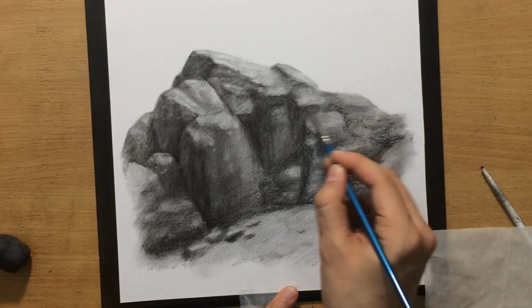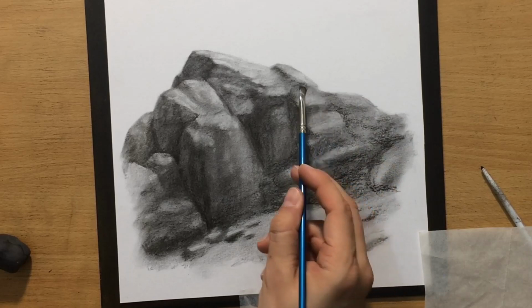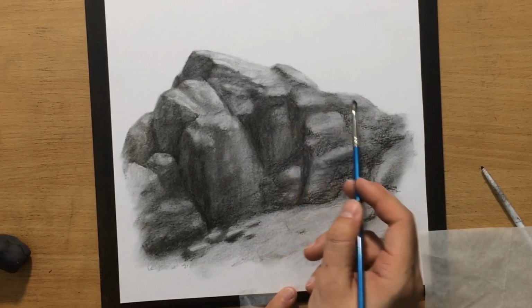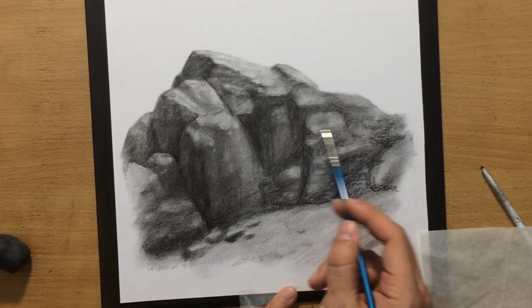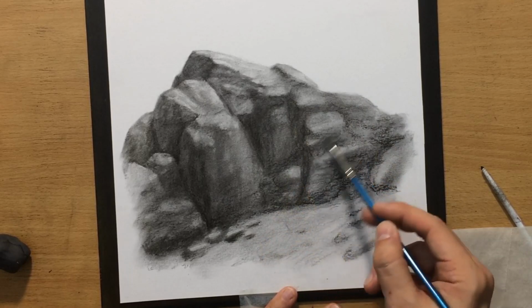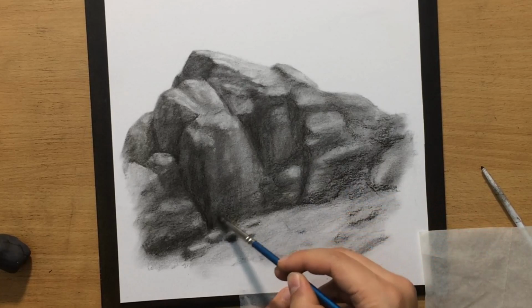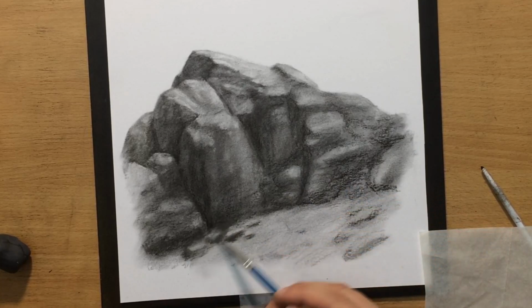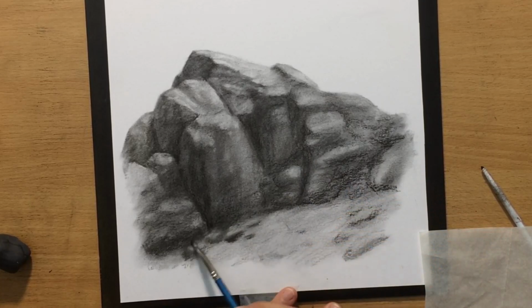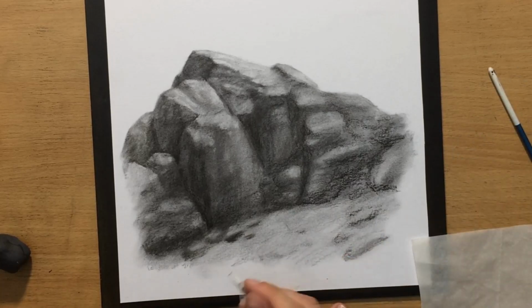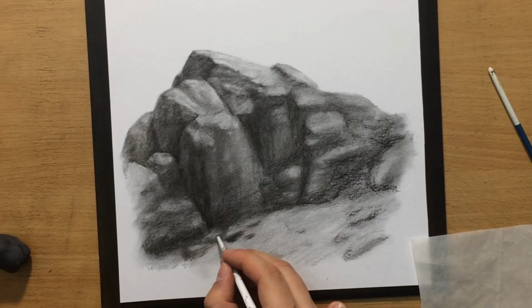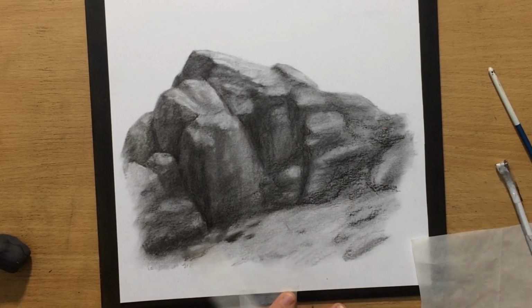Tortillons, on the other hand, tend to blend more thoroughly, and when you blend with a tortillon or a blending stump, they tend to destroy a lot of that texture. So one of the advantages of brushes is that they allow you to preserve some of that texture while kind of softening those lines just a little bit. But I do like to use tortillons as well, and I like to use a combination of blending tools, as I've already explained.